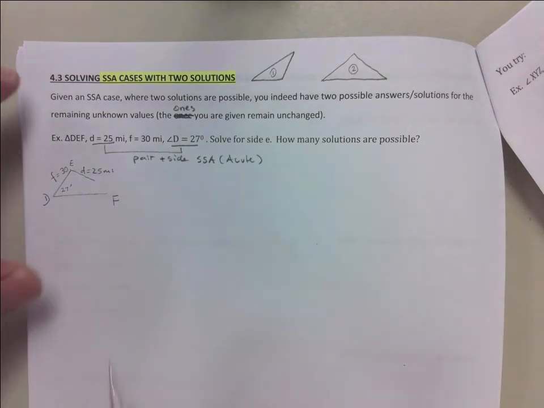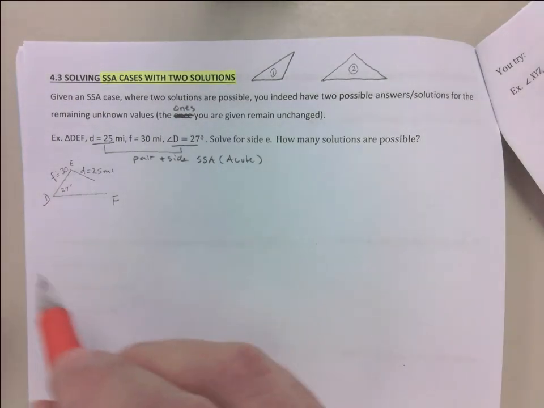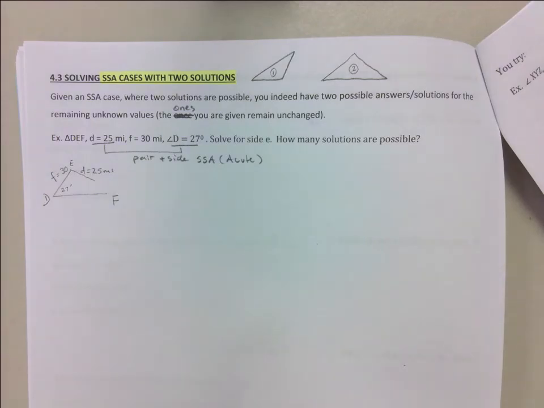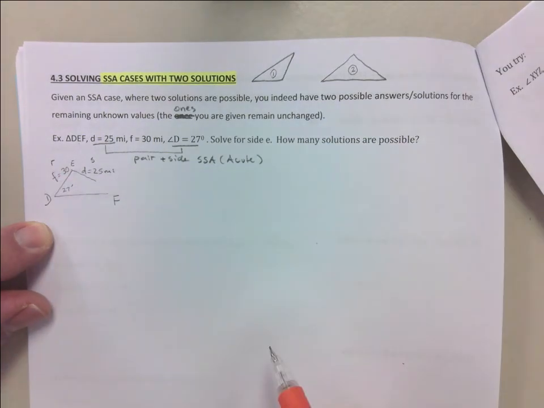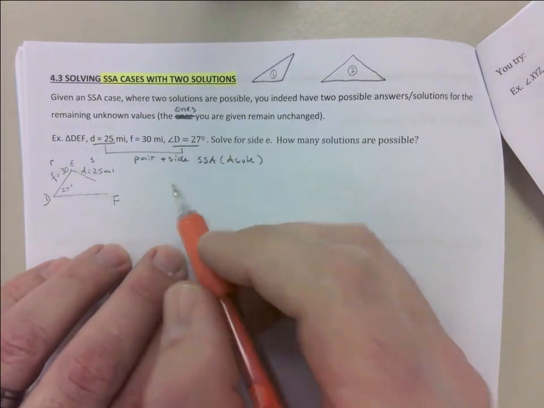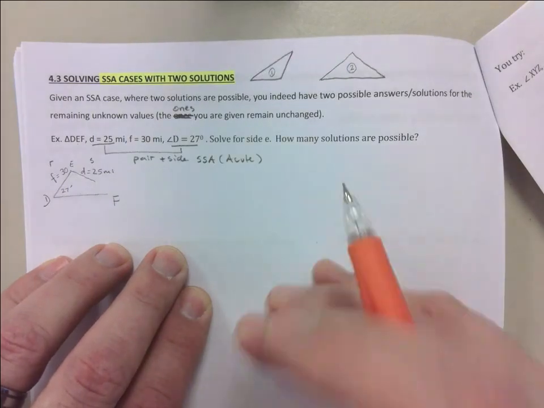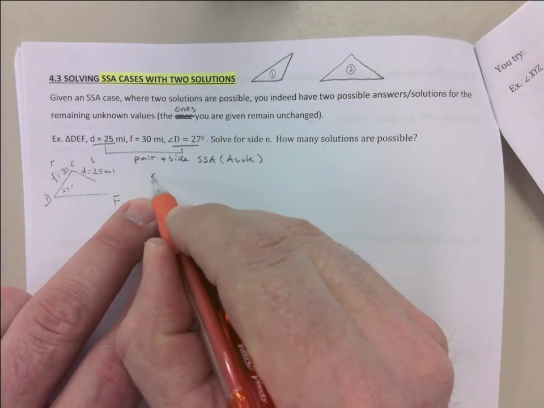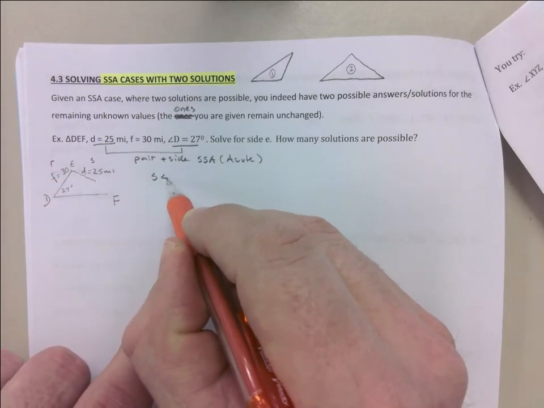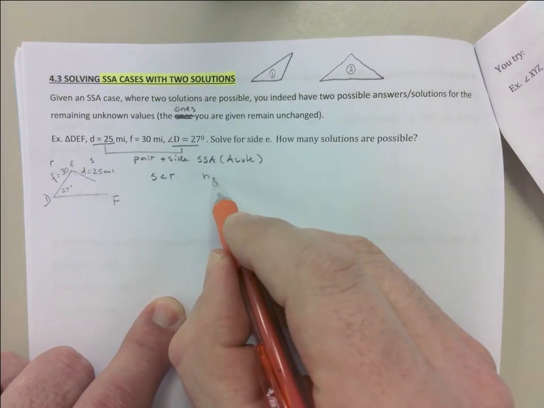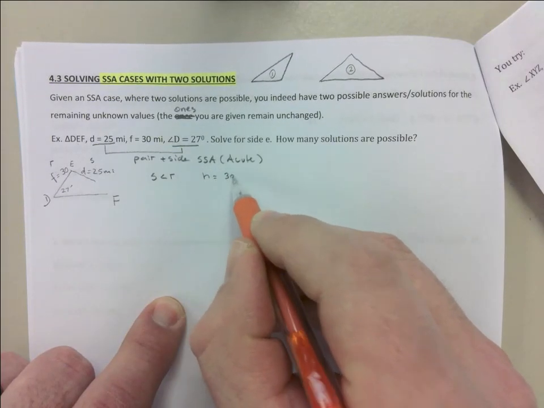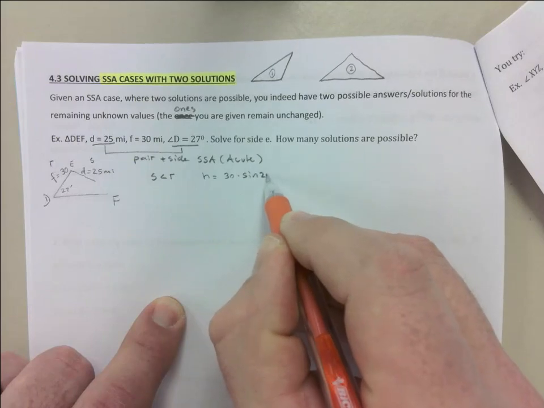Okay. So on top of all of this, we're going to bring in string and rod. So this is my string, this is the rod. Okay, I don't want to take up too much space because I need the space to solve. That's why I'm making this so small. So string is shorter than the rod. Let's figure out the height somewhere on the side. Height is 30 times sine of 27.